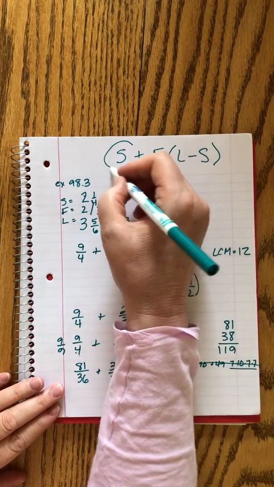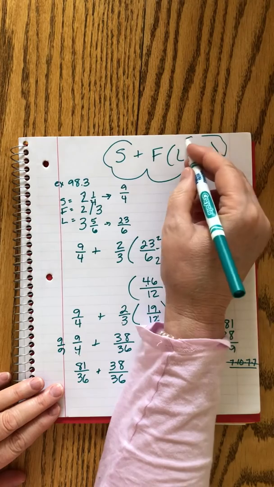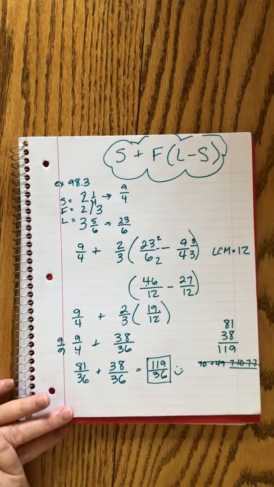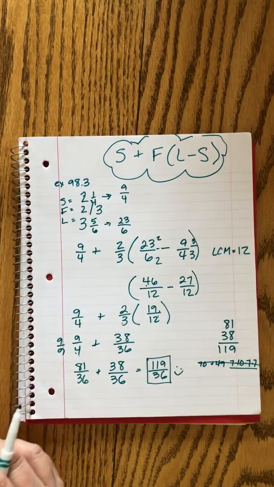This is the formula. I'll puffy cloud of knowledge it one more time. And that is lesson 98. See you in 99.